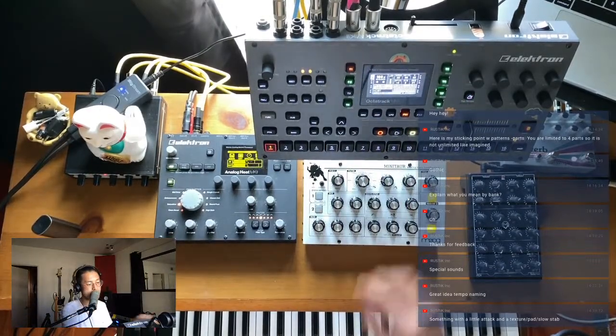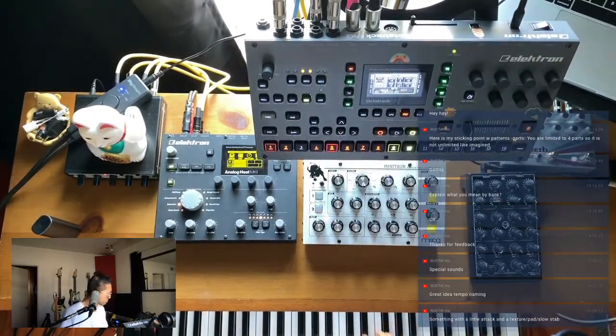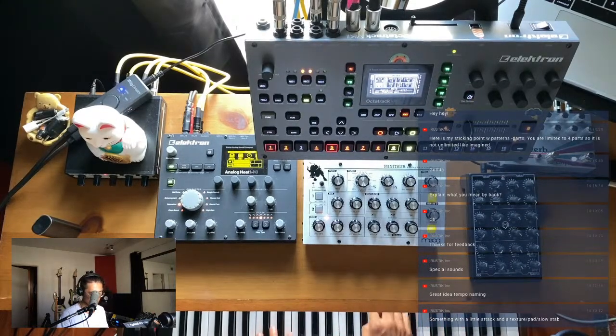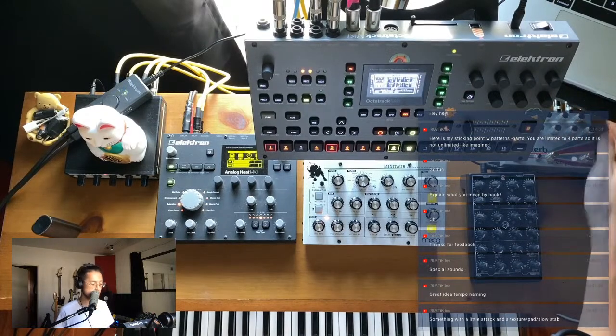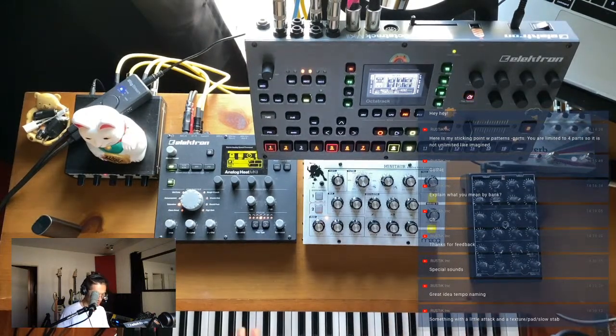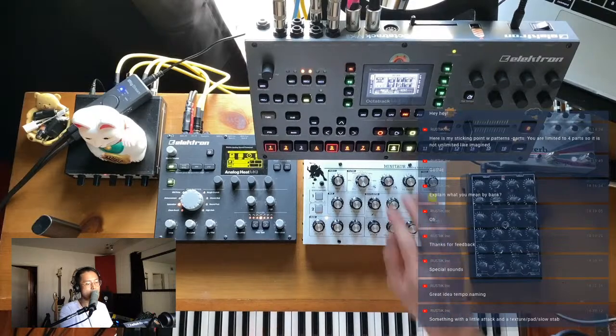Why is my synth so quiet? This is like a decent bass. Let's try it.